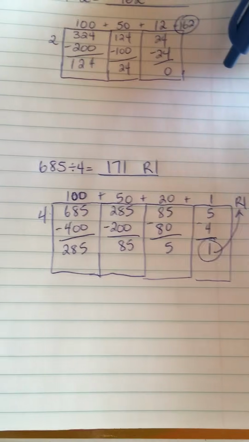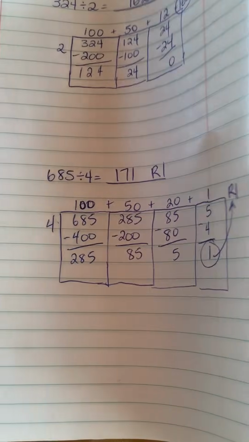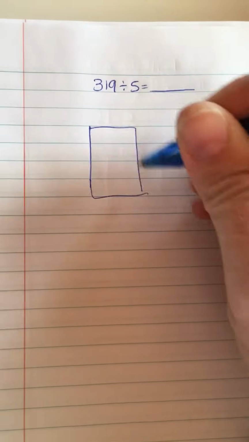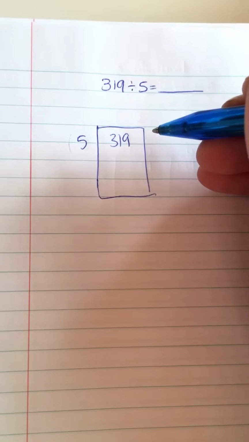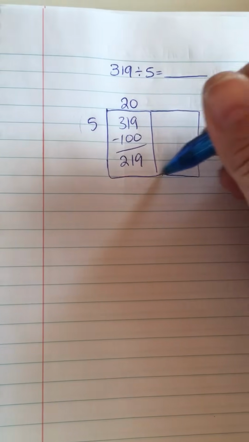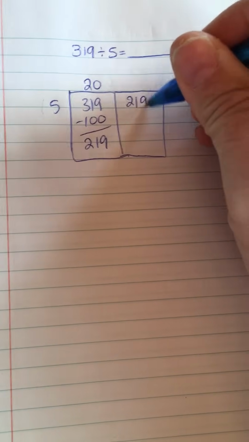Okay, let's try one more just to make sure that we're understanding it properly here. Let's do 319 divided by 5. So we'll start with our box. So 319 divided by 5. Now we take away a multiple of 5. So let's take away, let's see, we could take away 20 groups of 5. So 20 groups of 5 gives us 100, and now we're down to 219. Now we'll carry our 219 over.